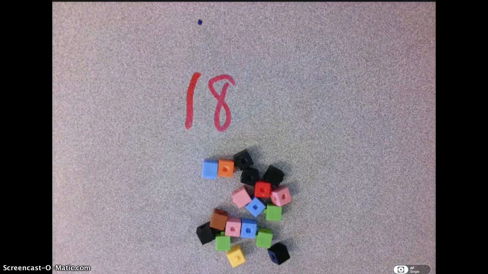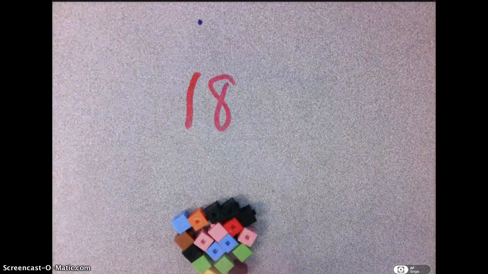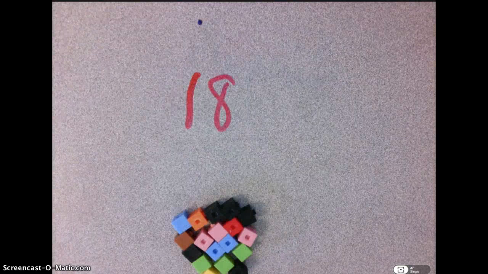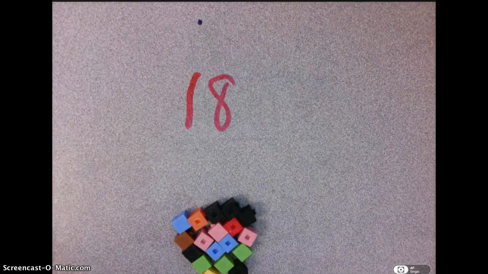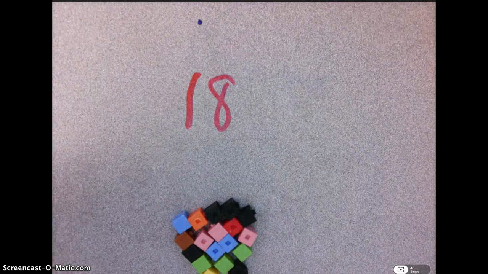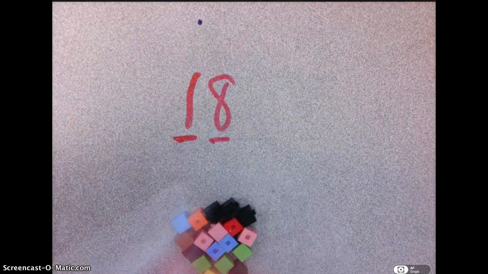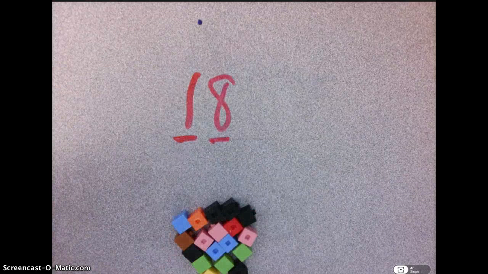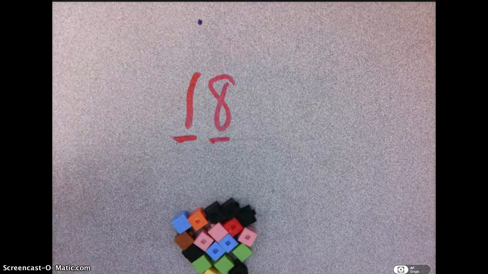Who can tell me what they know about 18? What's one thing you know about 18, Josh? It has two numbers in it. Okay, it's got 2 digits in it. Okay, so we know that. But when we're talking about splitting up, what's something that I can maybe split this up into even groups of? What do you think, Dylan?